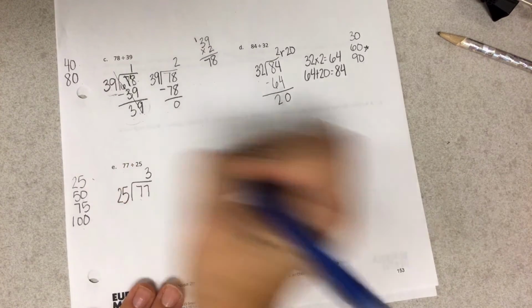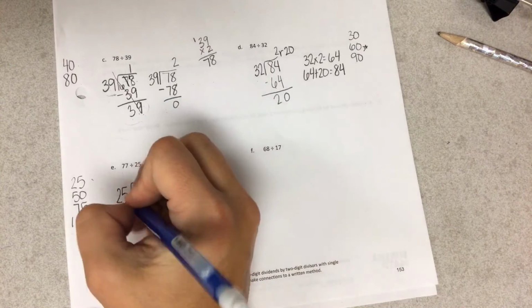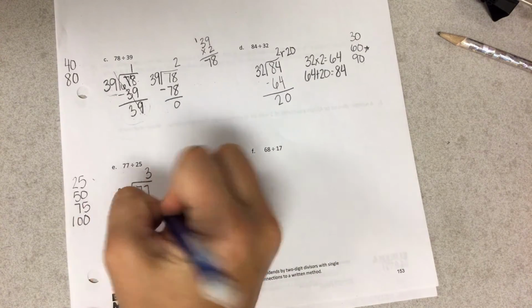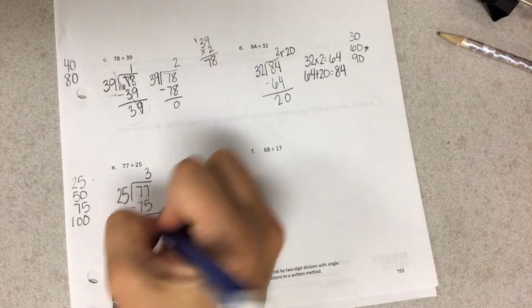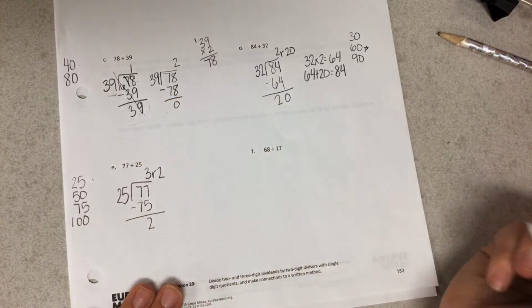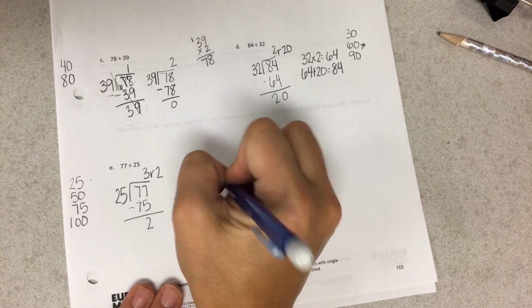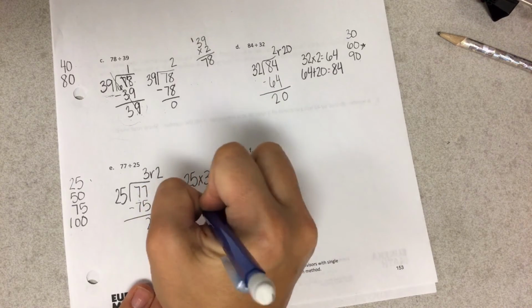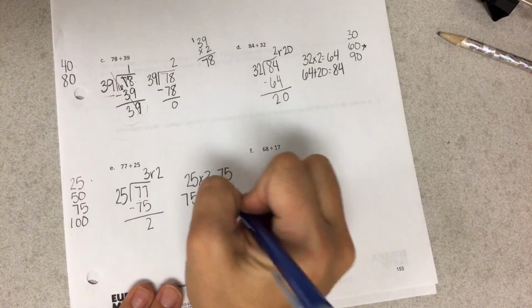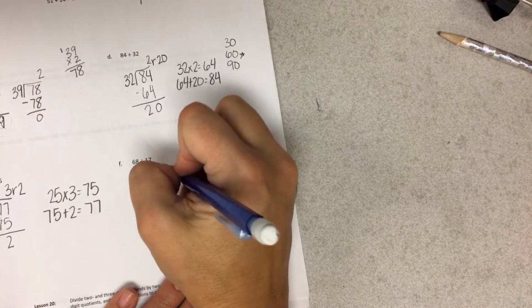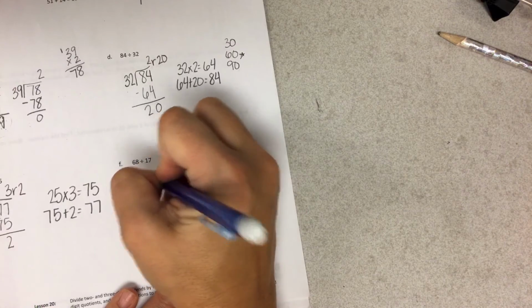So I'm going to do this times 3. I know that 25 times 3 is 75. 7 minus 5 is 2. My remainder is 2. So if I come over here, I do 25 times 3, that equals 75. 75 plus 2 equals 77. That works. Okay, coming over here, let's do 68 divided by 17.